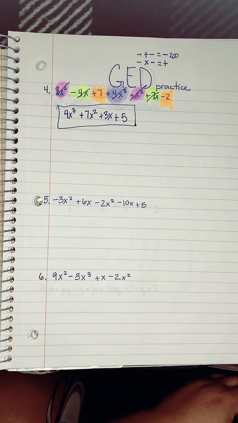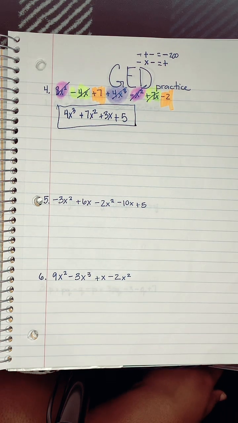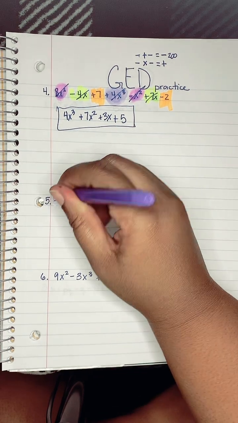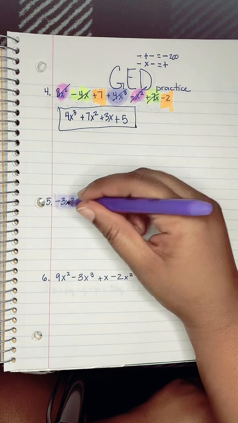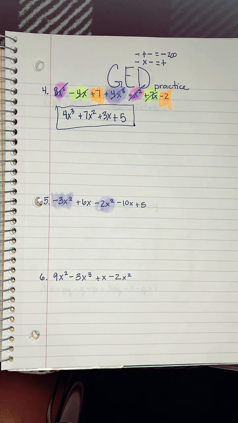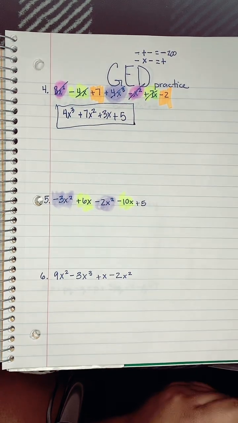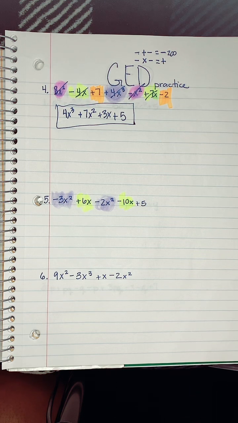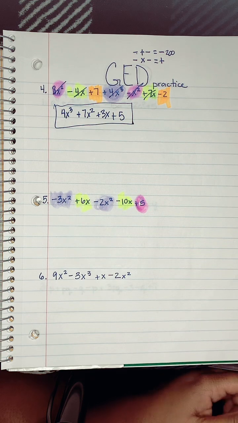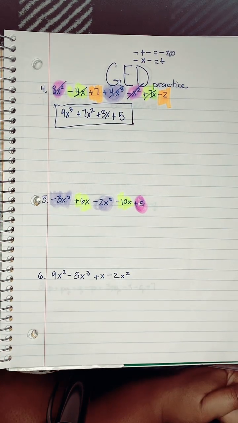Wonderful. All right, let's do number 5. So we're going to start with our negative 2x squared. Then we have this x term and an x. And we have this lonely 5 right here. All right, let me see what you guys get in the chat. Let me see what you guys get for the purples.